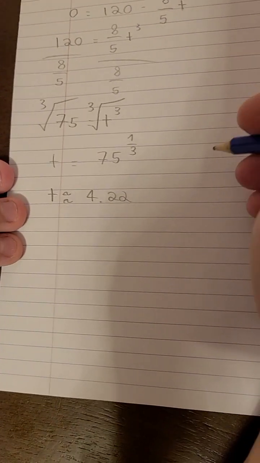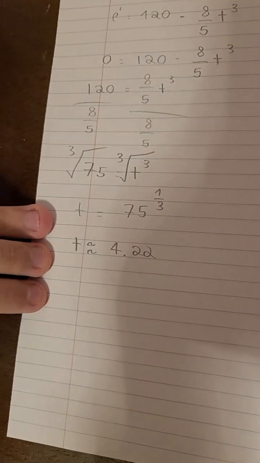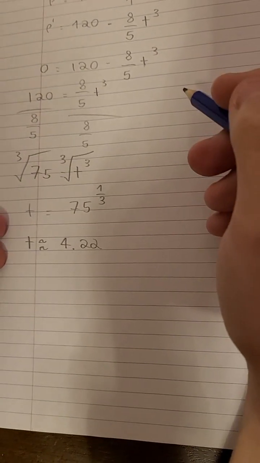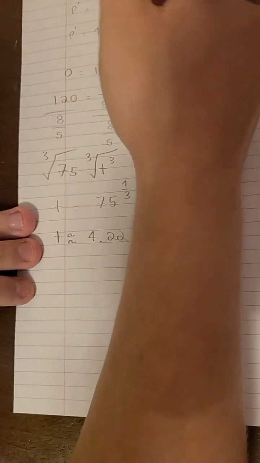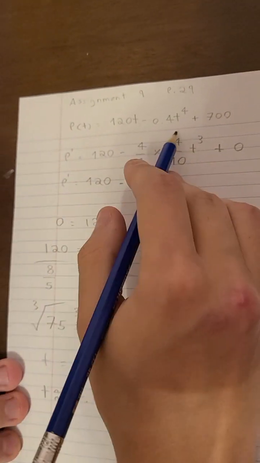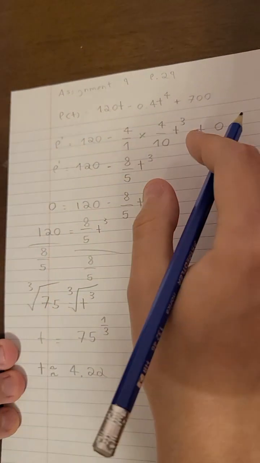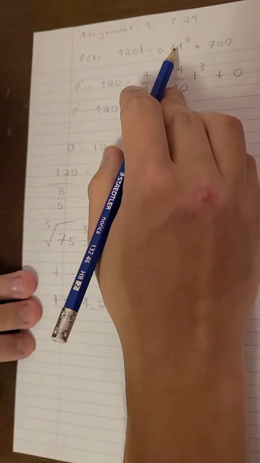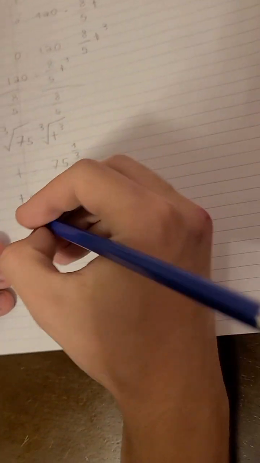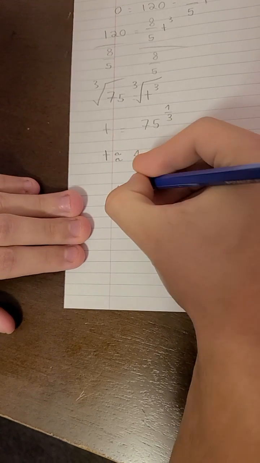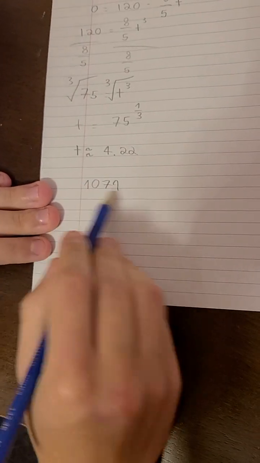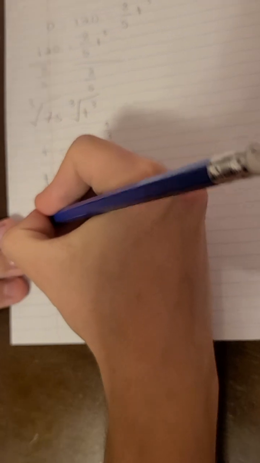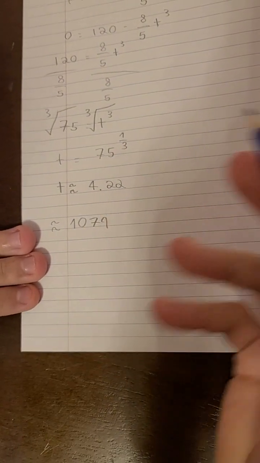Now for part B, which will be finding the value of p, basically the maximum number of raccoons. So to do that, we simply plug in this value in the original function over here. So to save time, I won't necessarily do it, but if we plug in 4.22 over here and over here, we get a final number of 1,079 raccoons. That's the highest population for this given function.